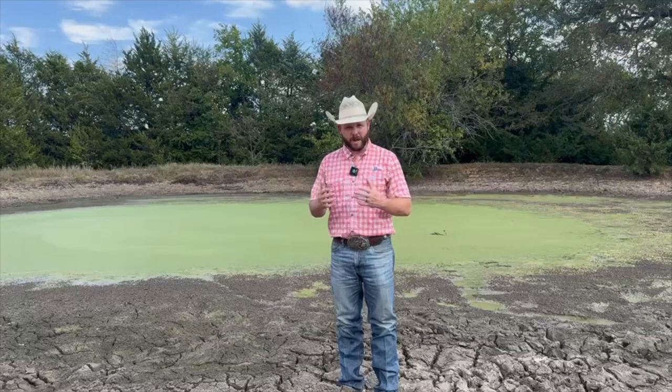This time of the year I get a question quite a bit, and it's the question of what do I do about my weeds on my pond? Just like weeds within a pasture or weeds in our yard, this time of the year during the fall months is the time of the year in which we notice a lot of those weeds on the ponds.